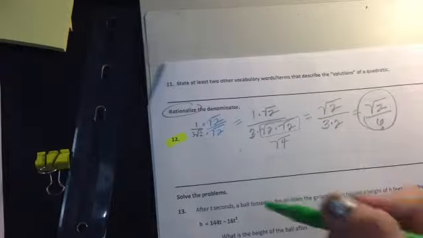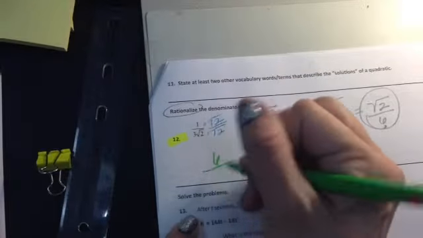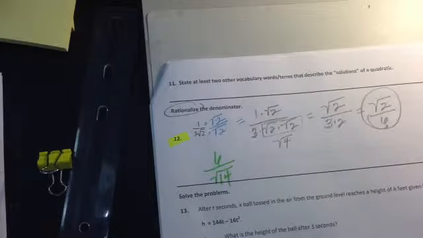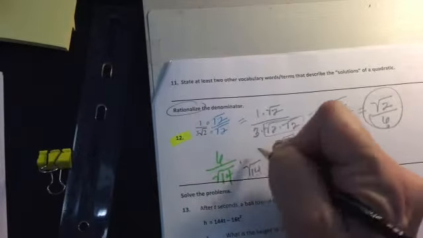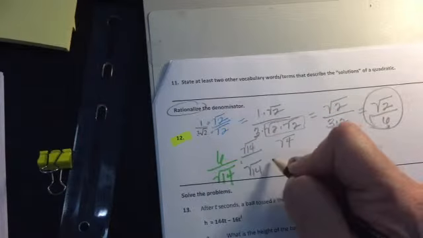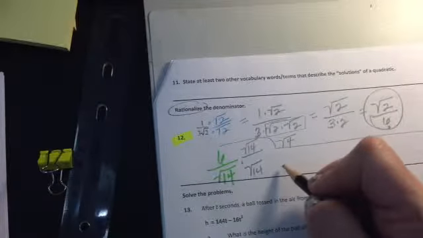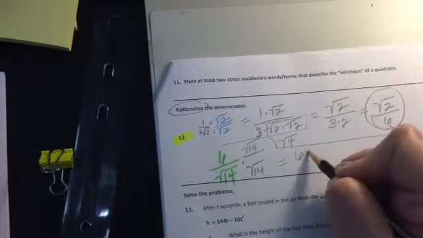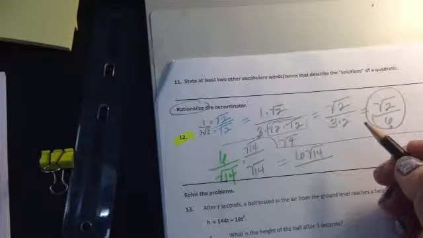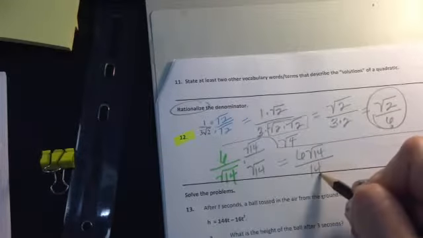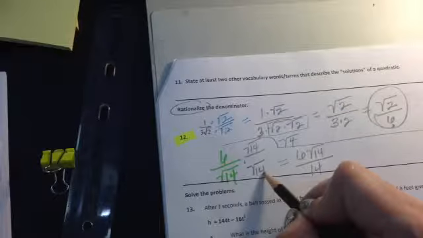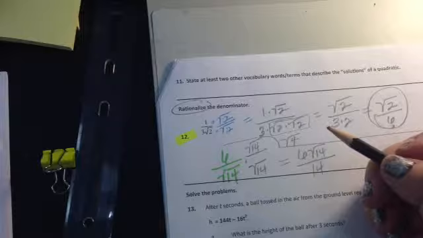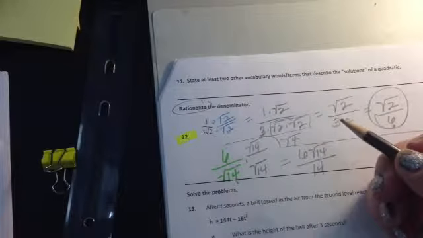If I wanted to rationalize, I'm going to just throw another one on there, making something up here: 6 over radical 14. What do we do? Multiply the denominator, multiply by radical 14. This one would simplify to, anybody want to try? Over 14. Radical 14 times radical 14 gives me 14. What's the square root of 14 times 14? 14. Yeah, right. I know when I say it like this, it gets better.